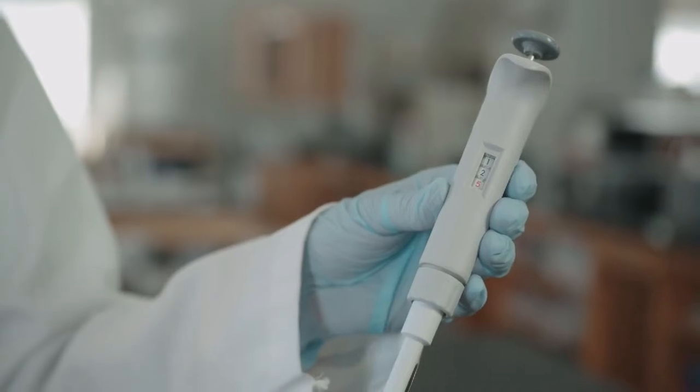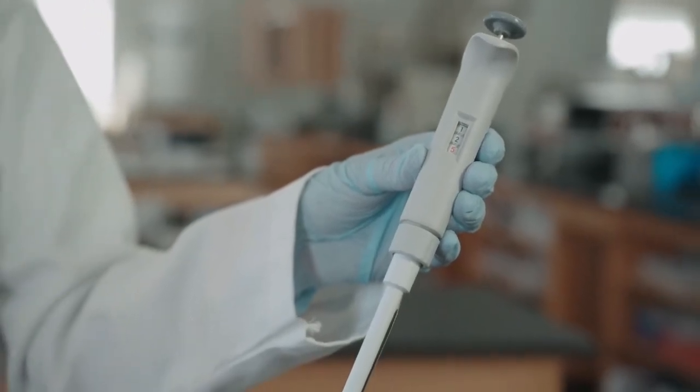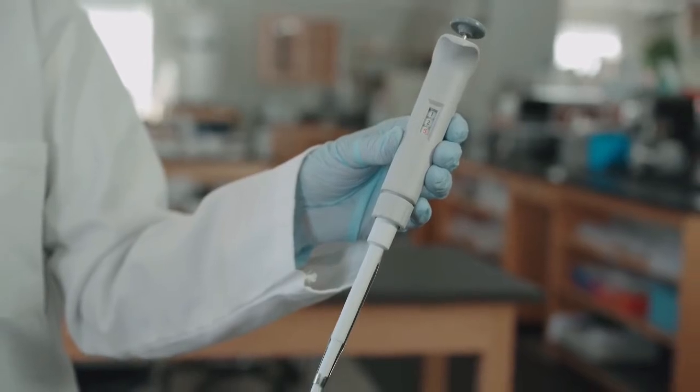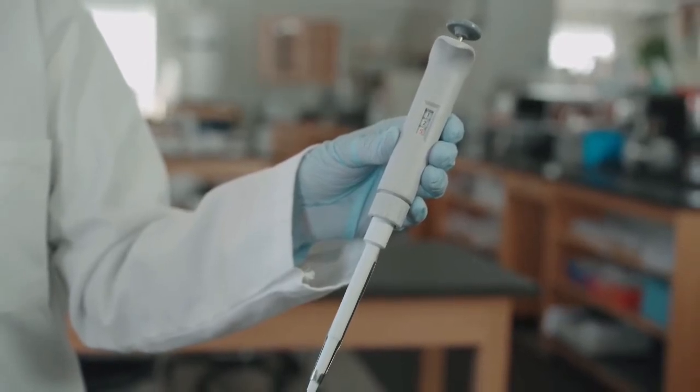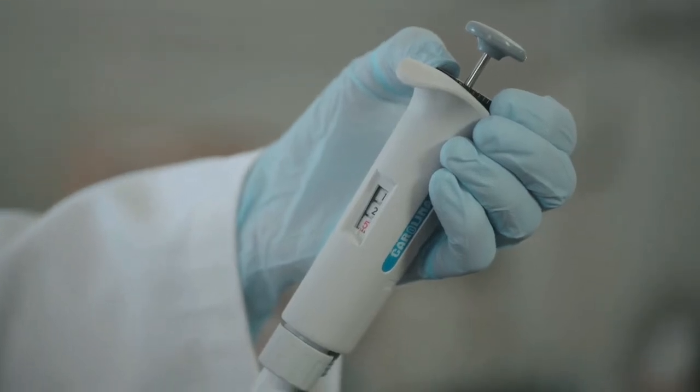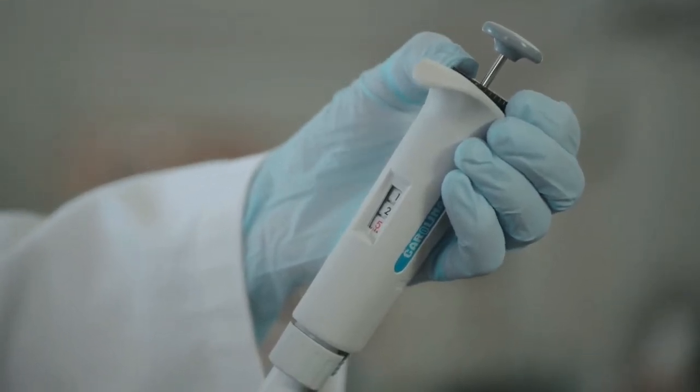We will use the P20 micropipette to demonstrate how to use a micropipette. However, the principles learned with respect to this pipette generally apply to other types as well. Different micropipettes have different but similar mechanisms for setting the volume they will take up.